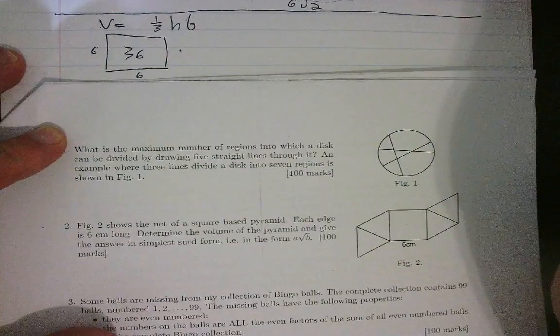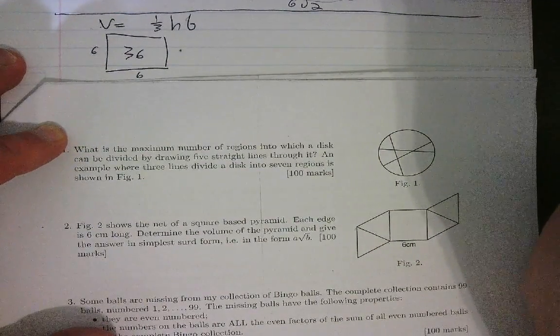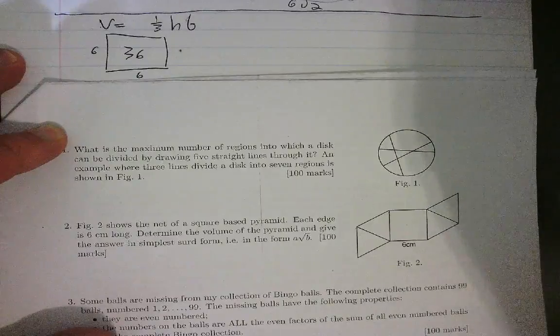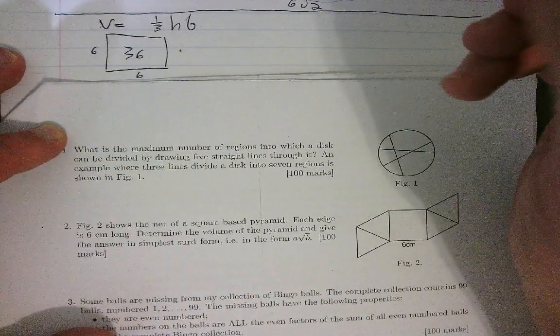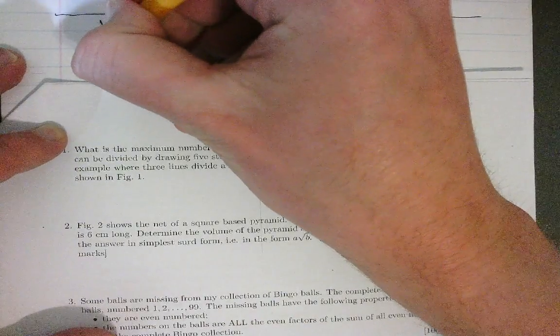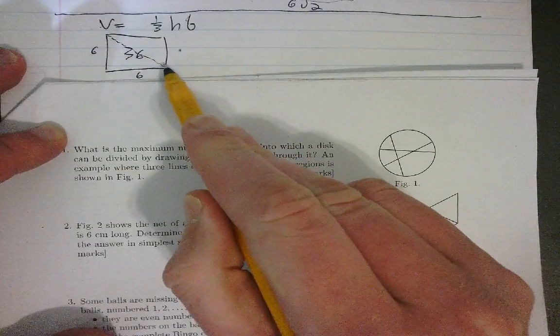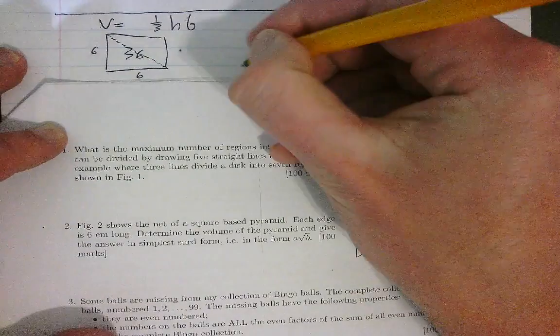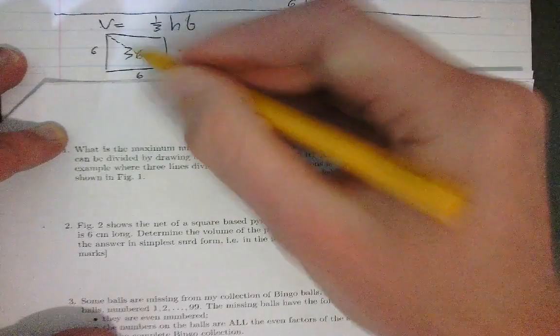To find the height, the easiest way is to try and use Pythagoras and to find the triangle that contains the height in it. What I can do is look at the triangle that lies above this line over here. Imagine this goes 3D up into the page.